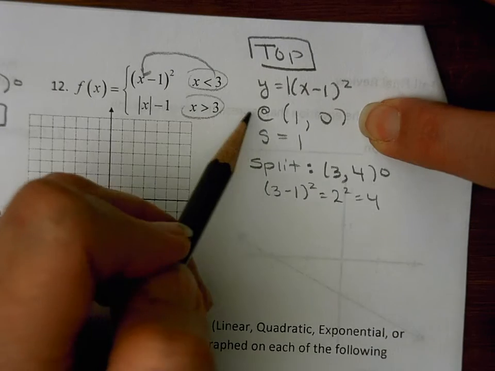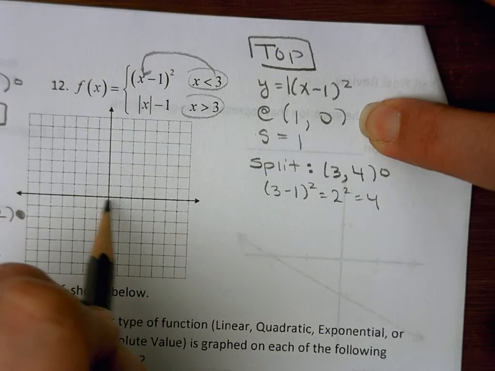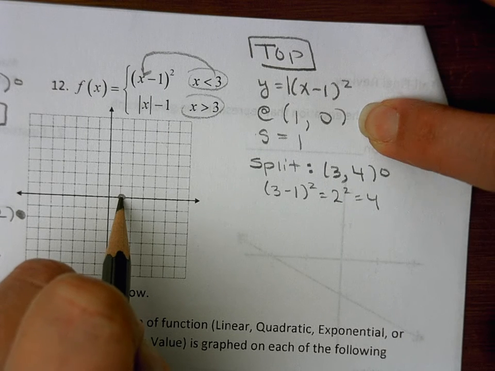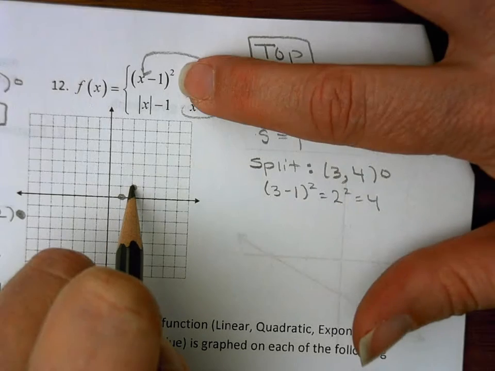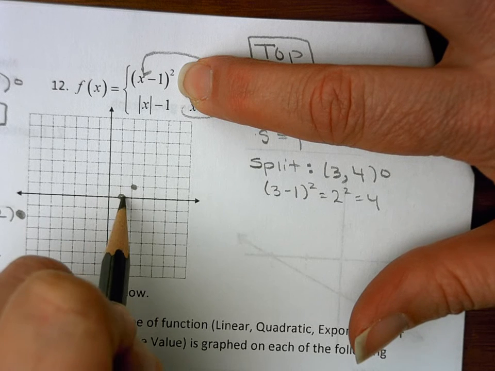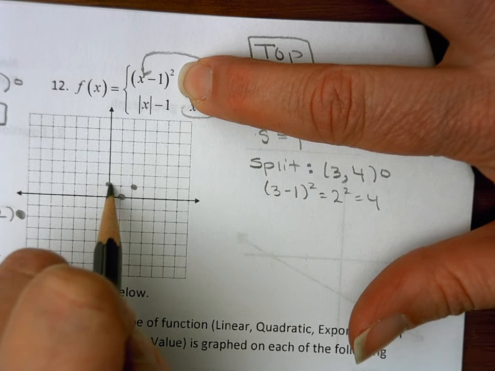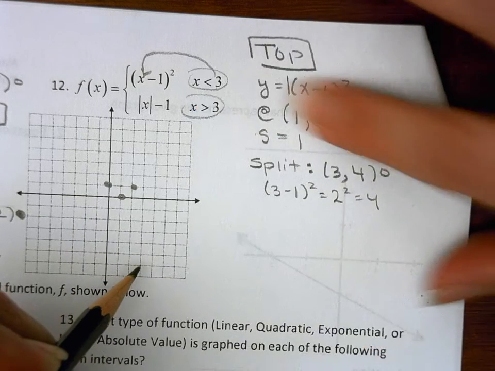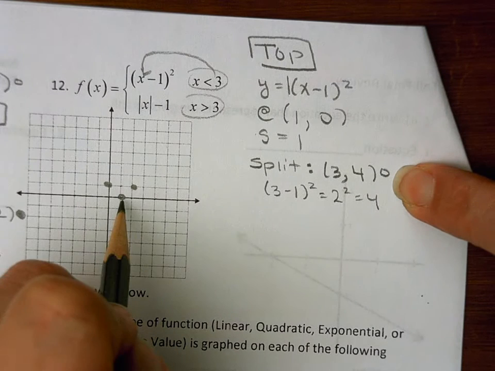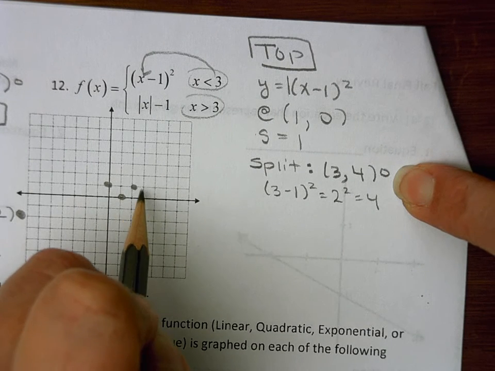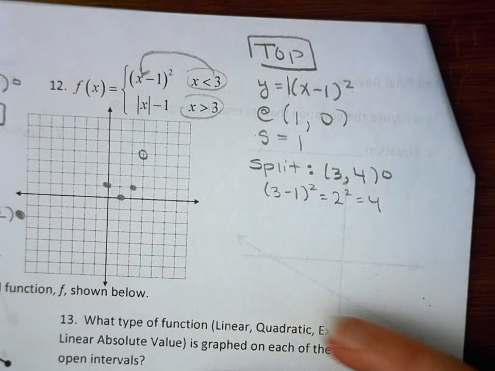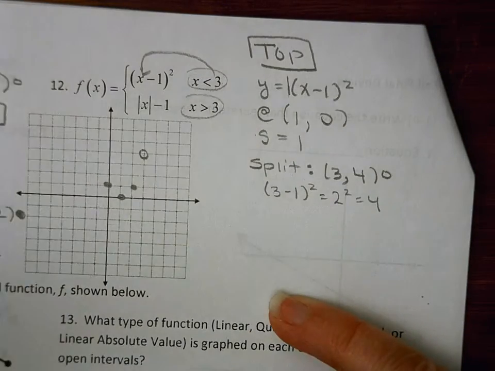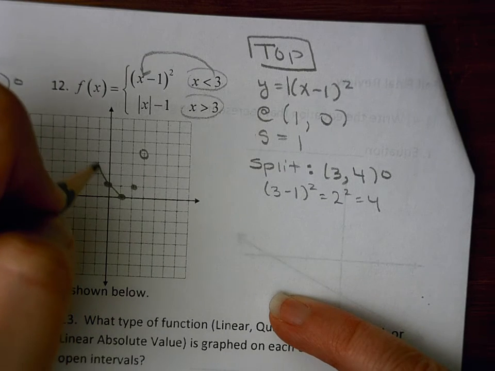Okay, so now let's go ahead and graph all of this. So my start was at 1, 0. My stretch is 1, so up 1 over 1. And then it's a quadratic, so I'm going to reflect over to the other side. So up 1 to the left 1. And then my split point was at 3, 4, so I'm going to go ahead and graph that too while I have it. And then it's an open dot. Okay, and then let's go ahead and graph that.